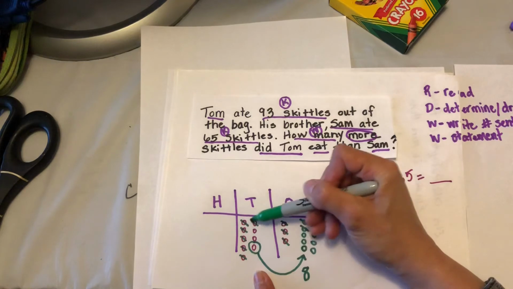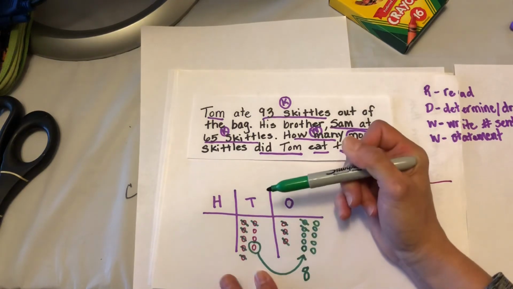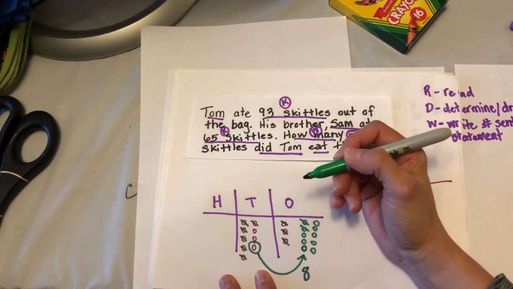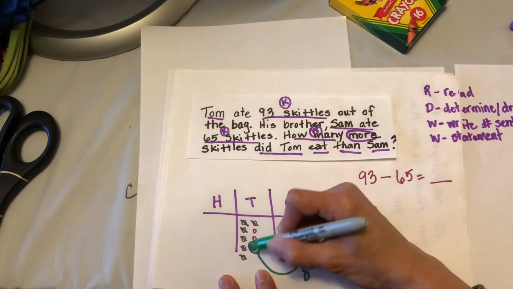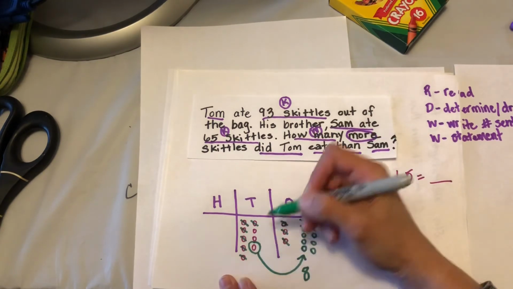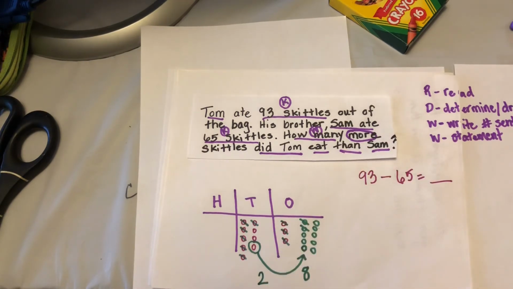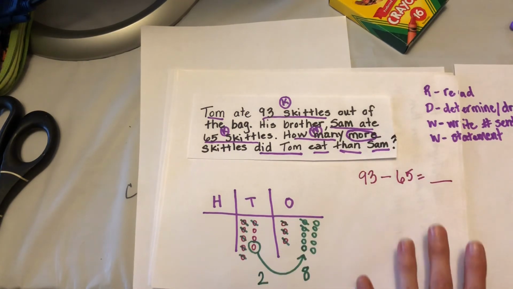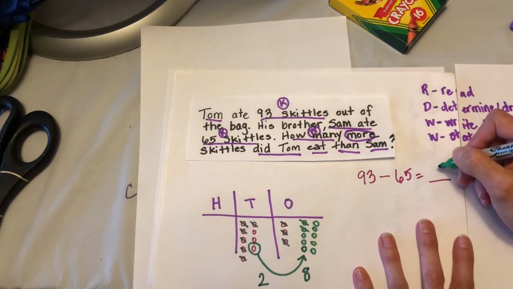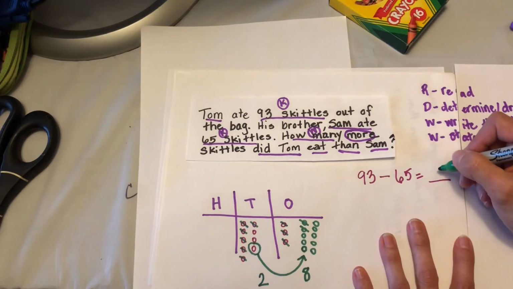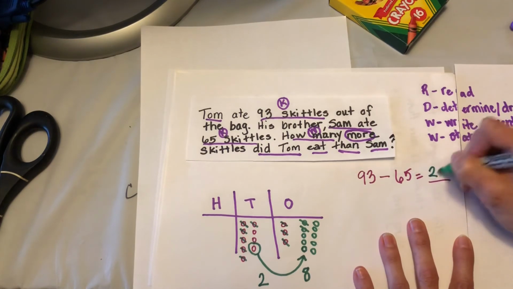Same goes for these that I already took out. So all I can count is the ones that are left there. So I'm going to count them. 1, 2. And that's going to give me 2 tens. So now I know that 93 minus 65 equals 28.